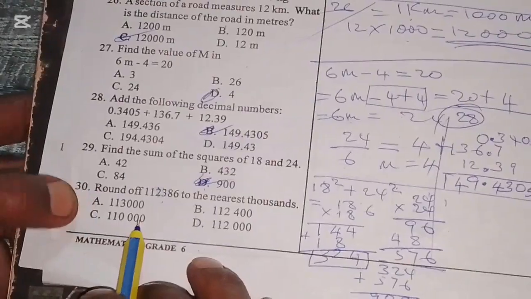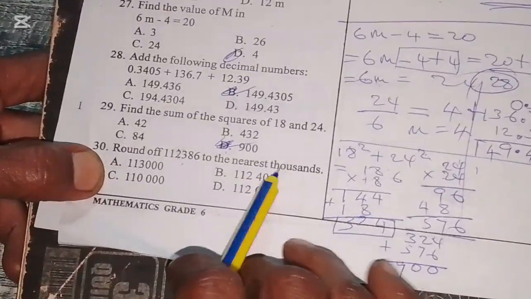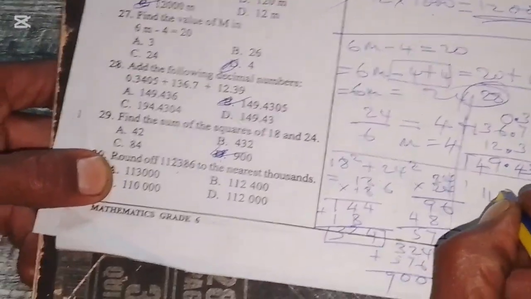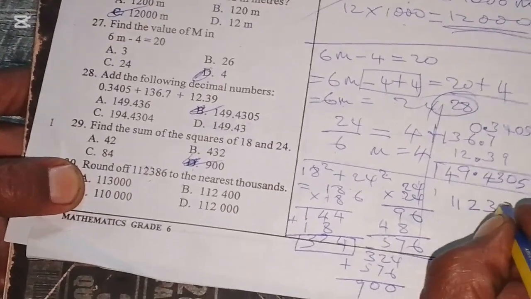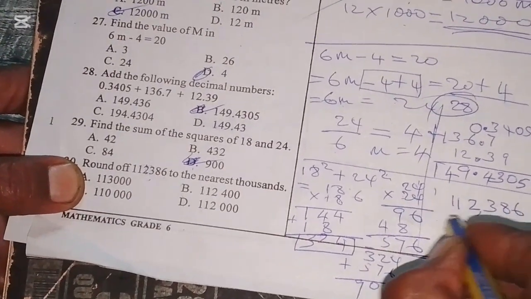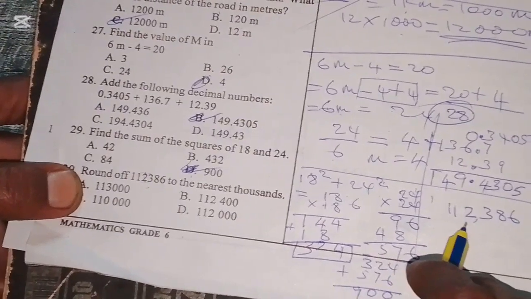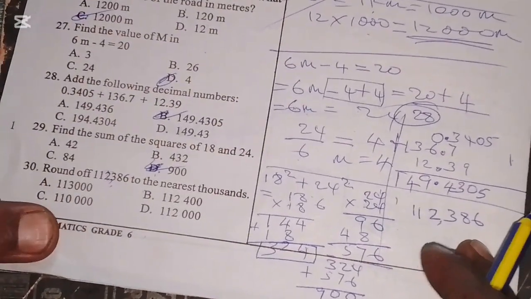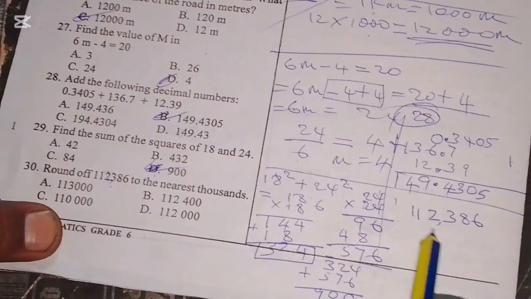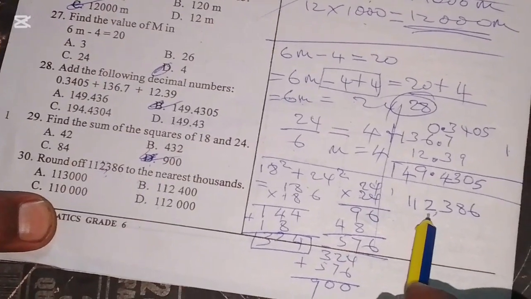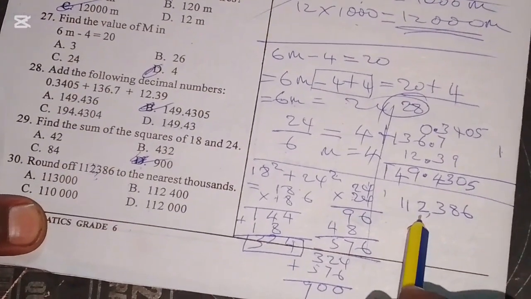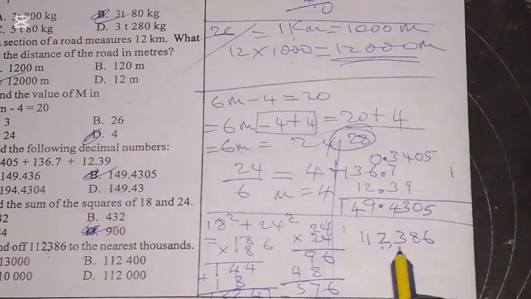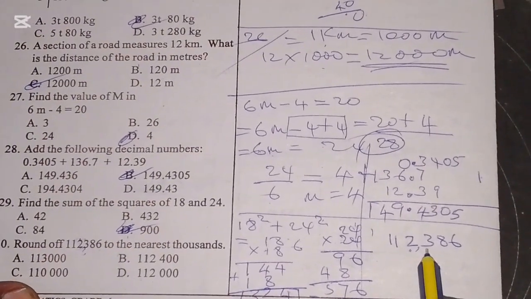Number 30, round off this number to the nearest thousands: 112,386. You look at the number in the place value of hundreds.